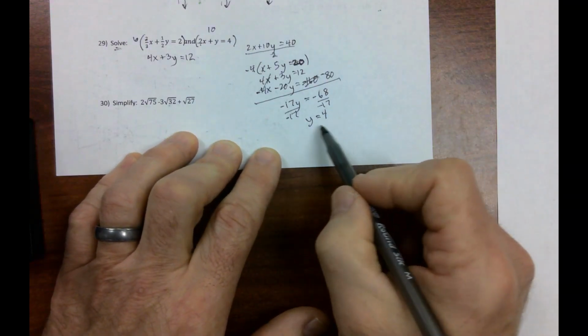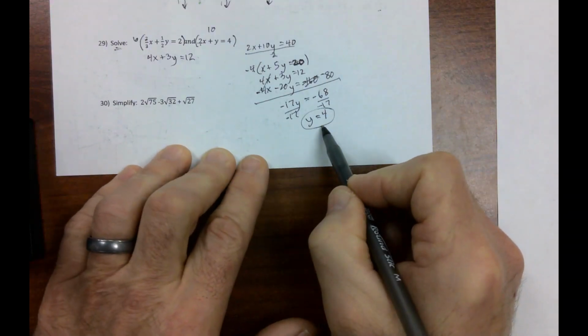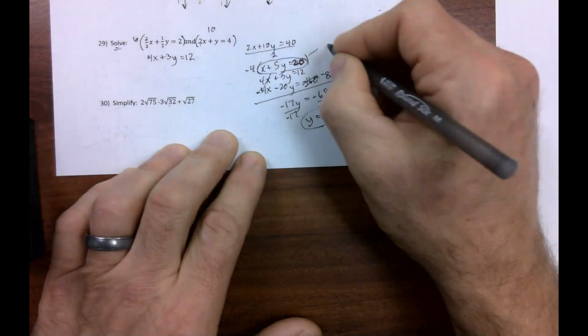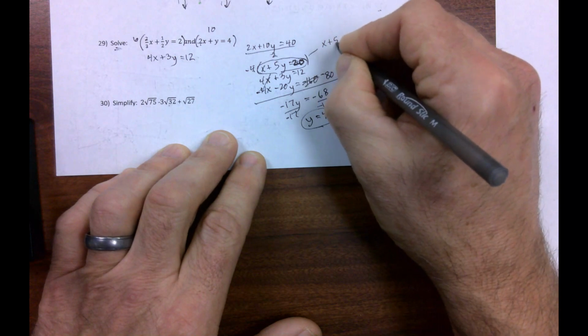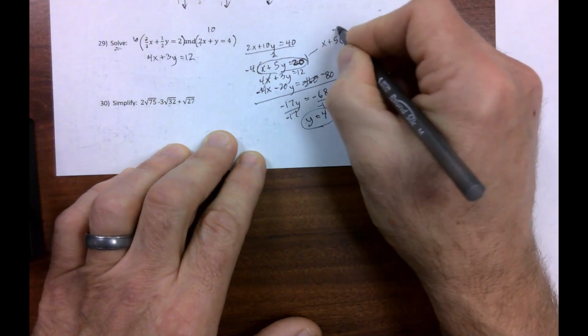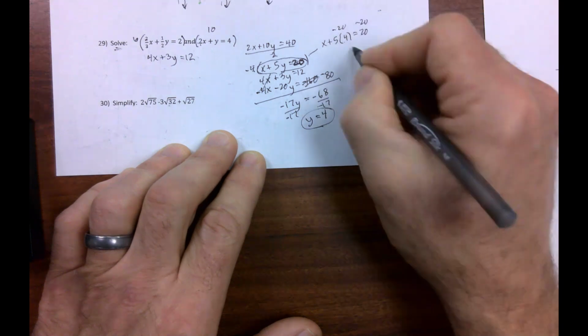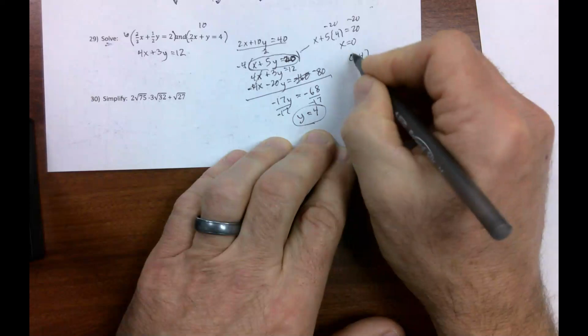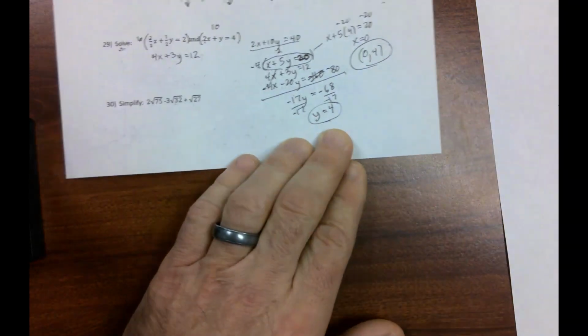So now, where do I find x? Well, find it in the easiest place possible. I'm going to go to this guy that I almost screwed up. So x plus 5 times y equals 20. That's 20, so if I subtract 20 from both sides, I get x is 0. So these two lines would intersect at 0, 4.